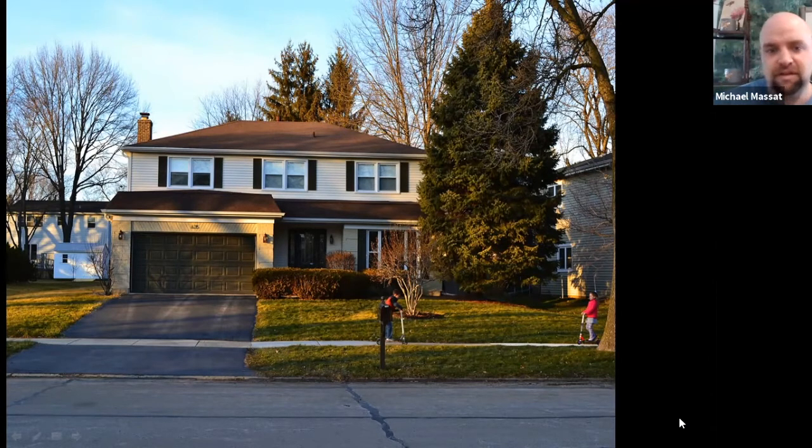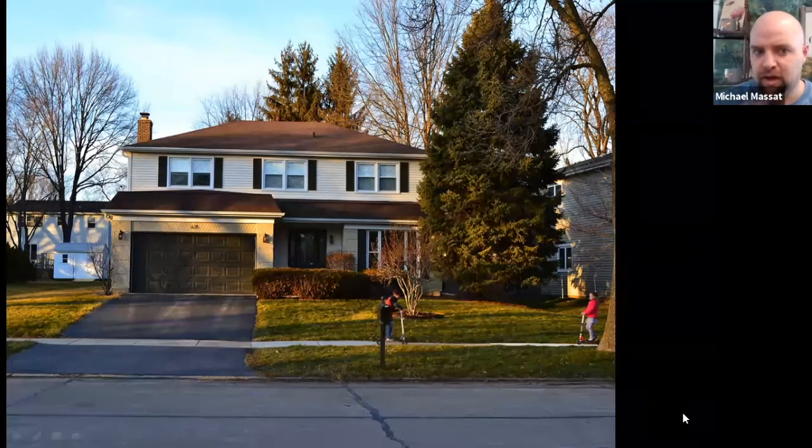And although this is obviously a winter picture because the trees don't have any leaves on them, you would still have a little bit more form and shape from the trunk of a multi-stem tree there that would help obscure the shed and the neighbor's house on that left side.